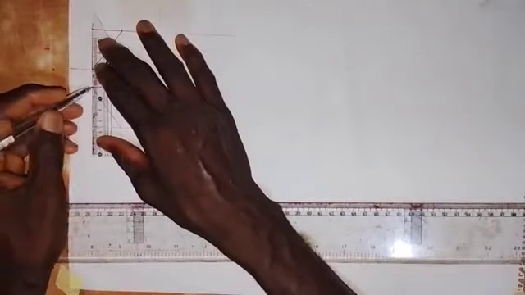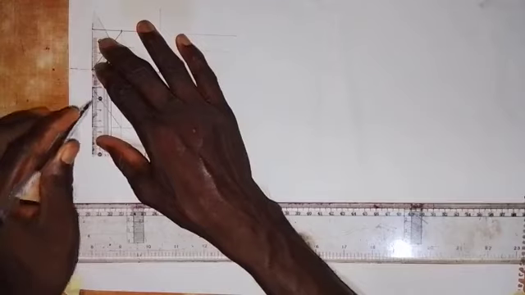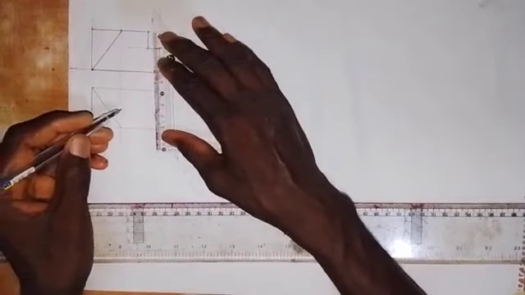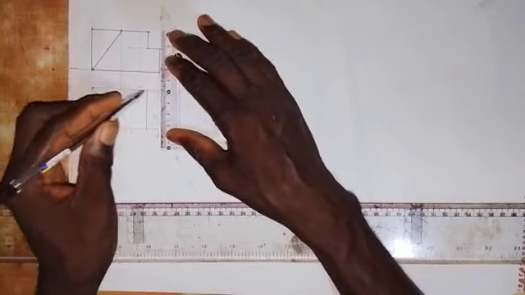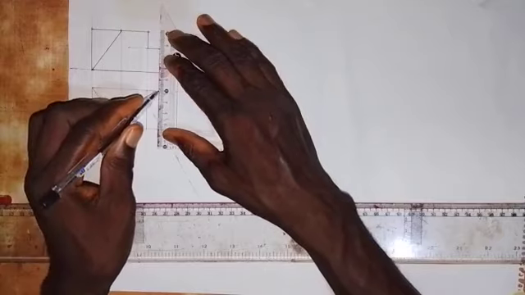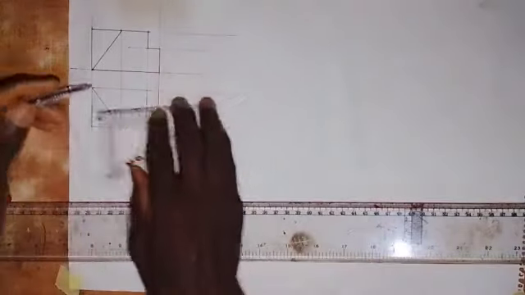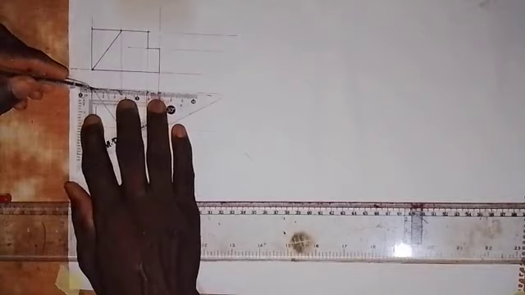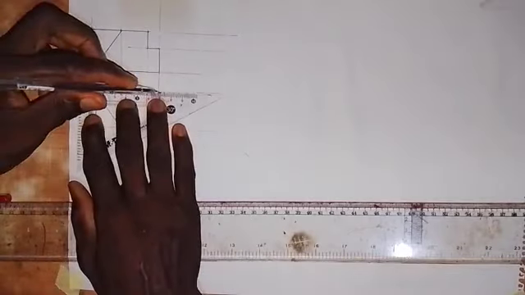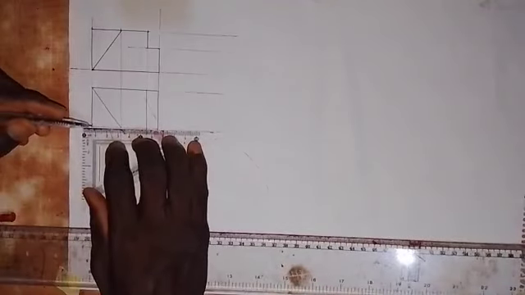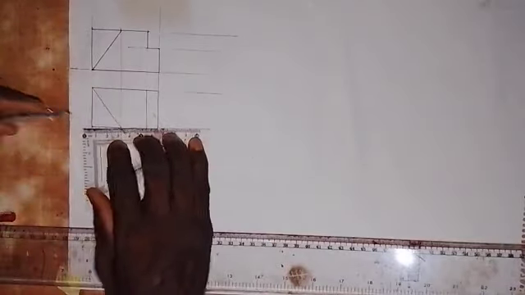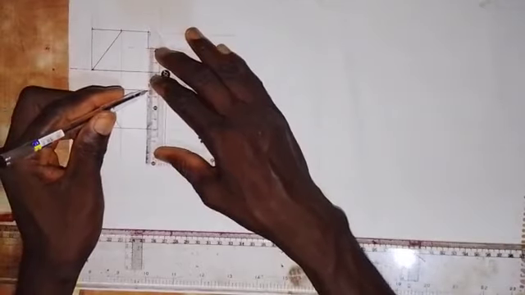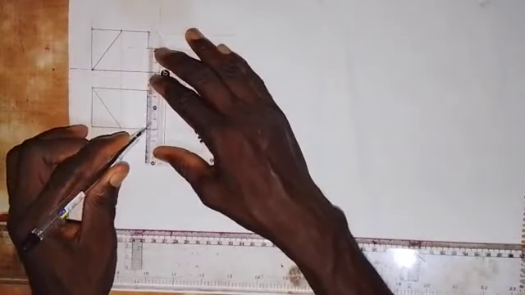Okay, what we are left with is to make this line a thick line, and this line also, make it a thick line from here to here. This line we make a thick line from here to here, and this line we make a thick line from here to this end, and then we also make this a thick line from here to this end. All right, so we have completed the plan as you see it here.